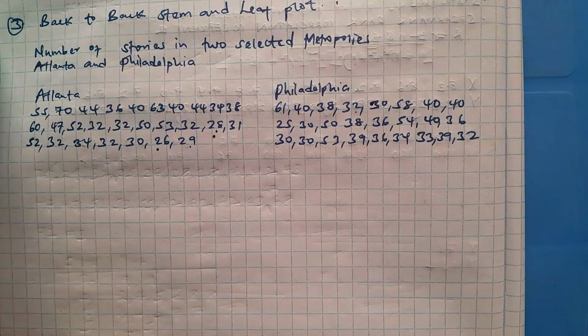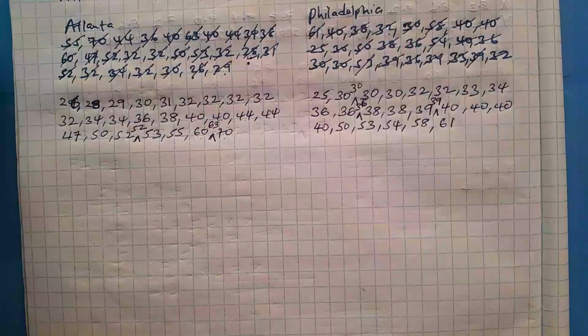We'll go ahead and arrange our data in ascending order, both in Atlanta and Philadelphia, and then we will go ahead and construct a back-to-back stem and leaf plot, as I'll show you. Now we have arranged our entries both in Atlanta and Philadelphia in ascending order. We have now made our work easier. We can now go ahead and make a stem and leaf plot. In our case, the stem is shared by both the leaves in Philadelphia and Atlanta, just as we are going to see.